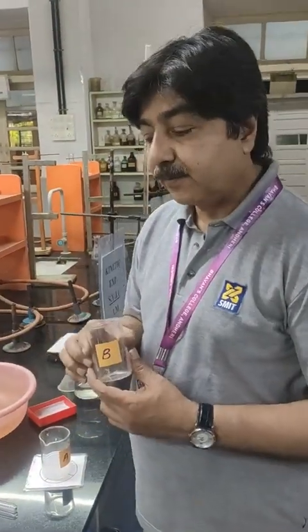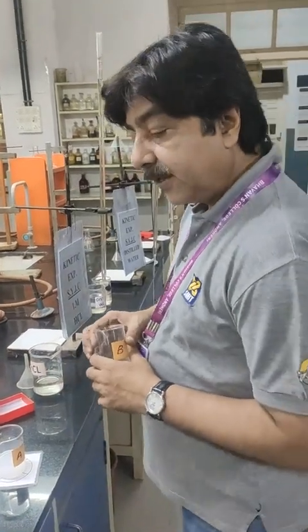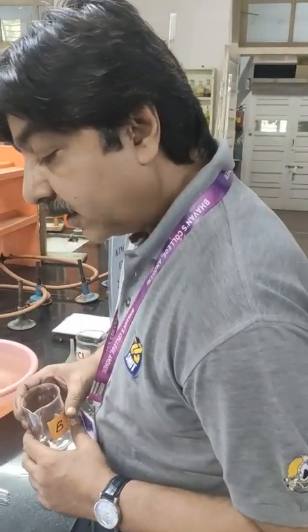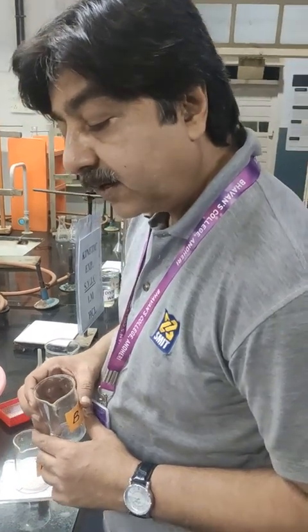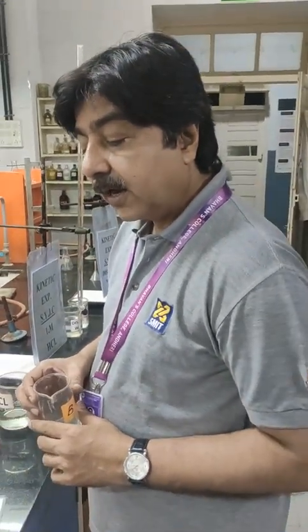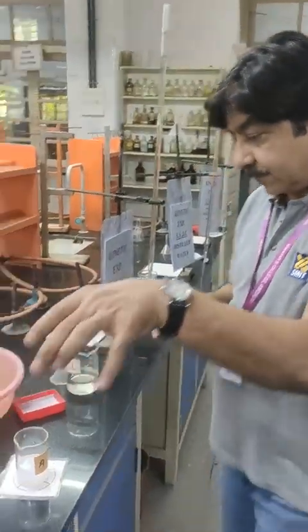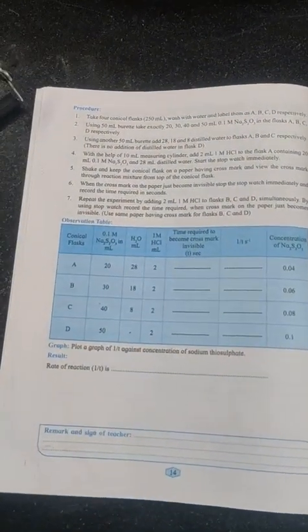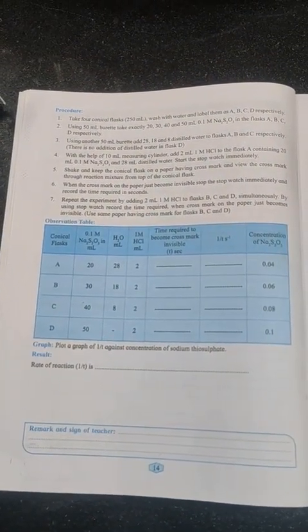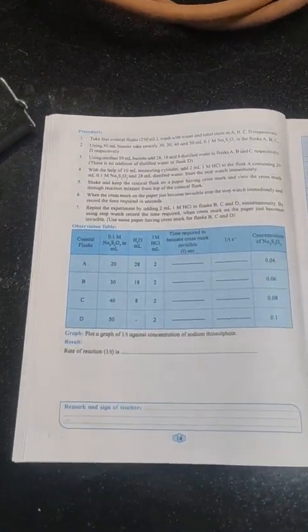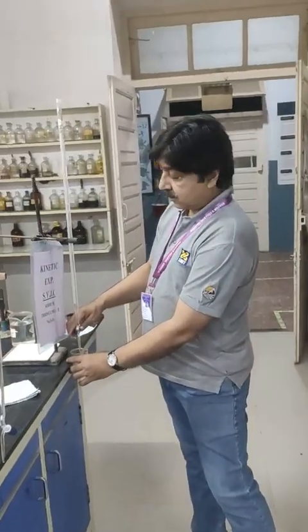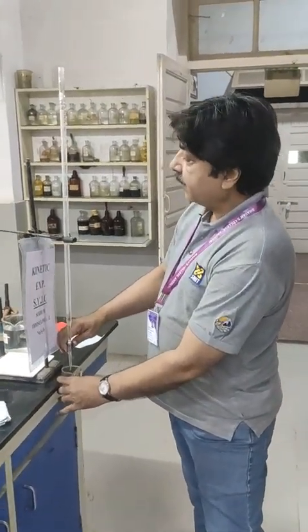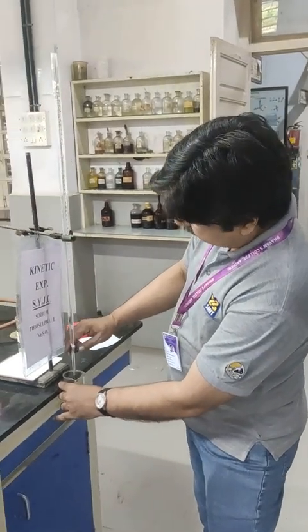I have taken container B. Now in container B, we have to take 30 ml of sodium thiosulfate, 18 ml of water and 2 ml of HCl. So friends, now I am taking 30 ml of sodium thiosulfate solution.